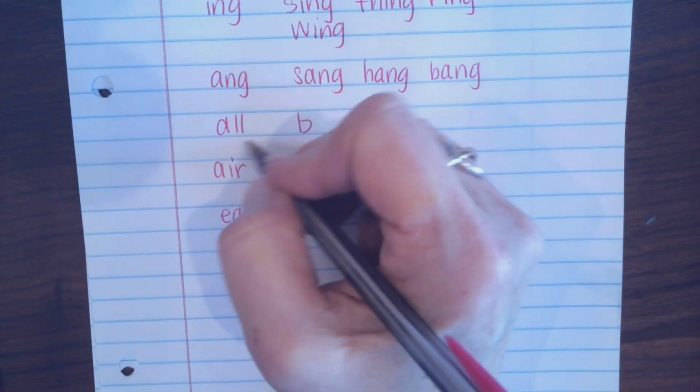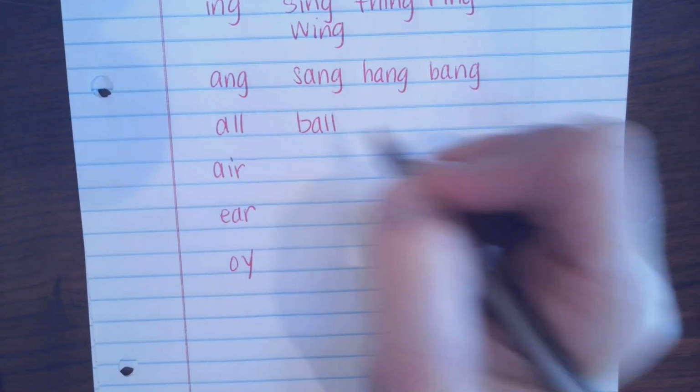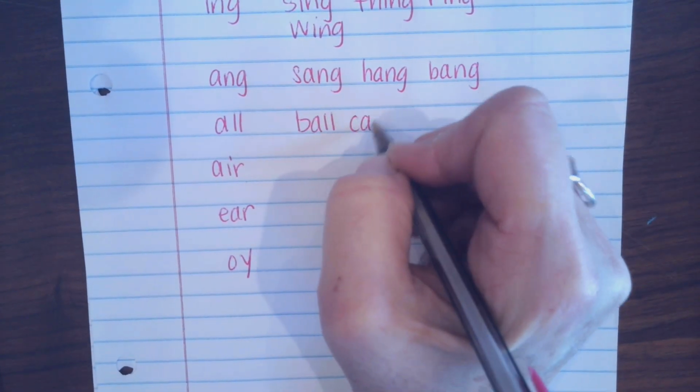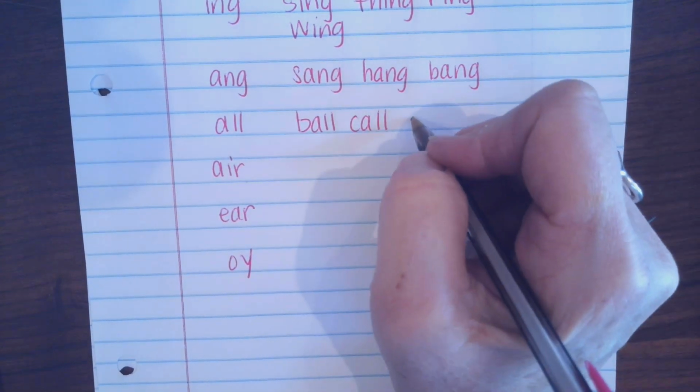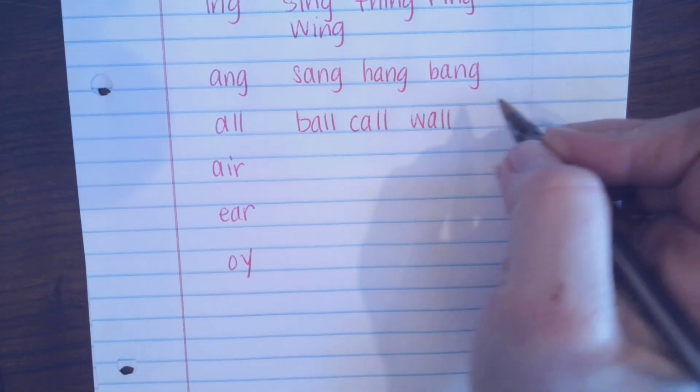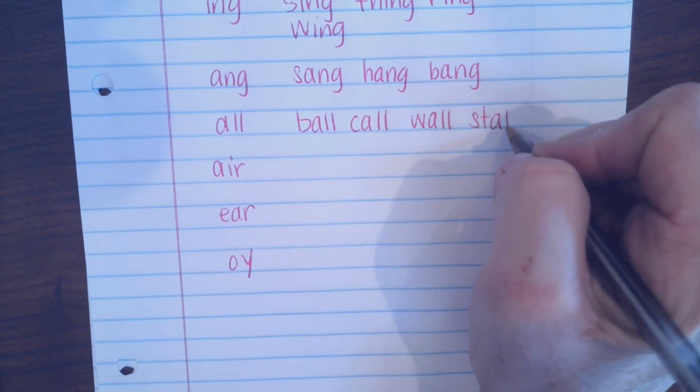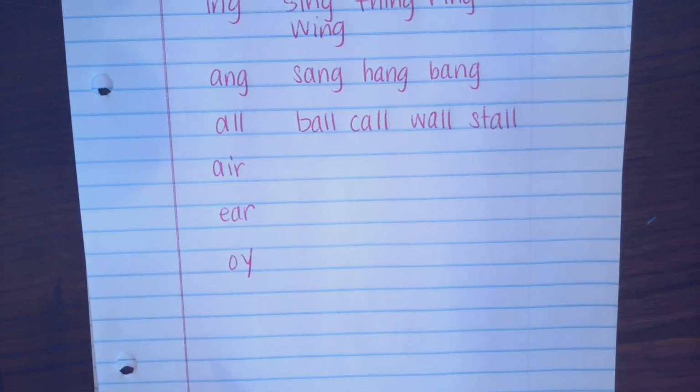This one is all. All, ball. So read the other three now.